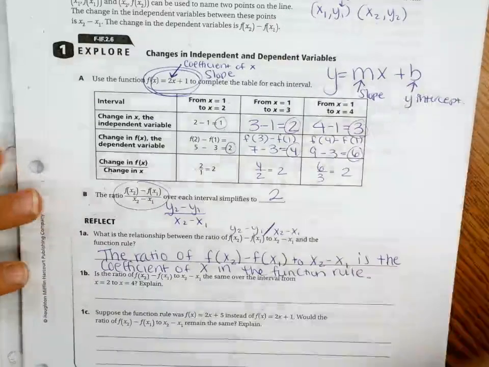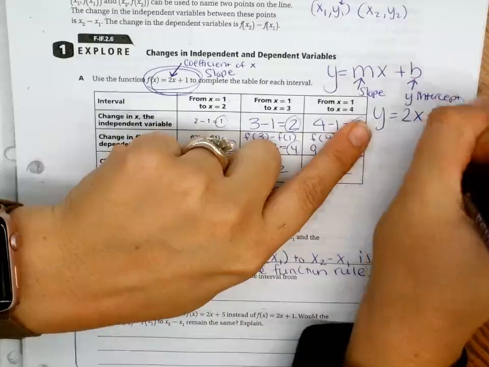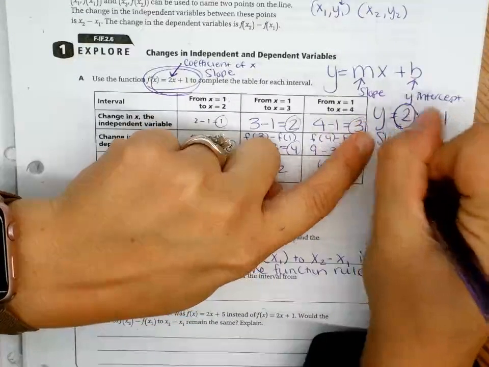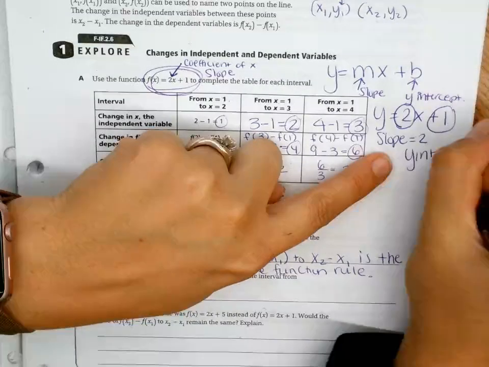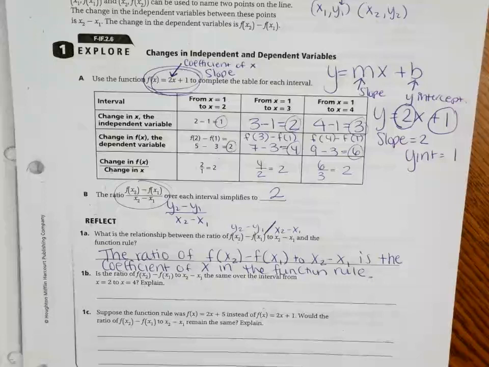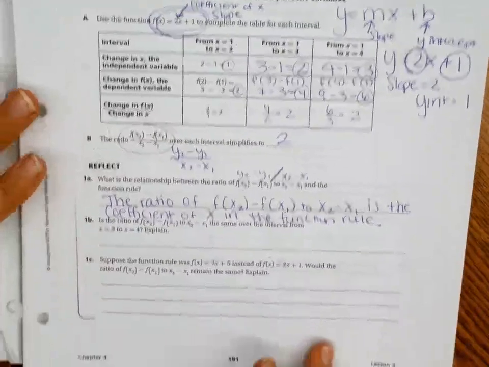Right? So if I have y equals 2x plus 1, my slope is 2. My y-intercept is 1. Right? They're just saying this in a really confusing manner, but it's not as hard as it looks.